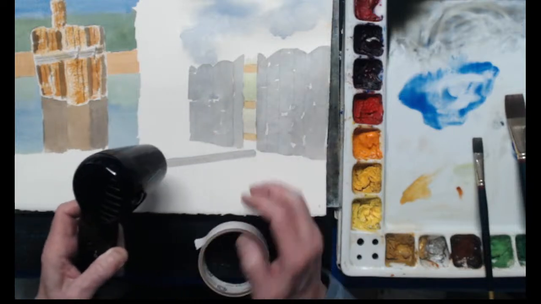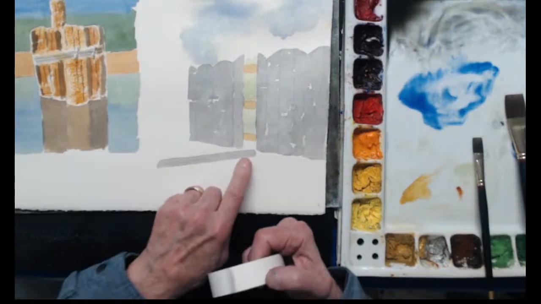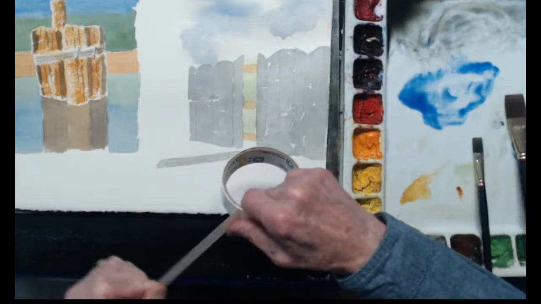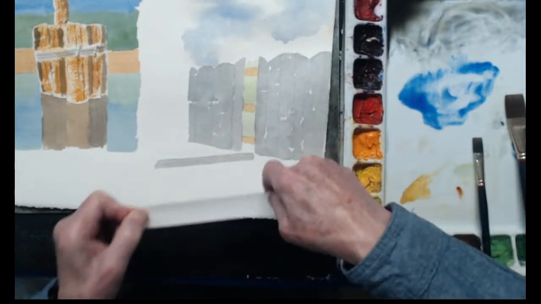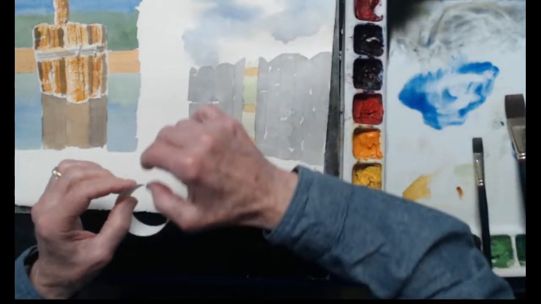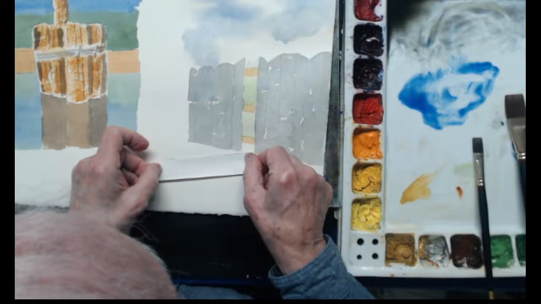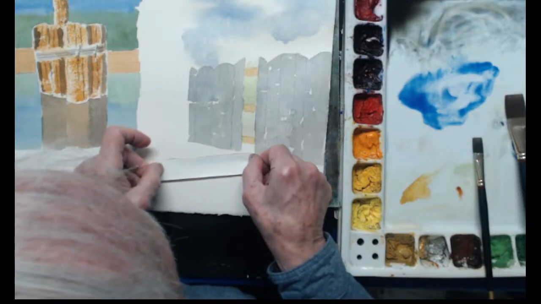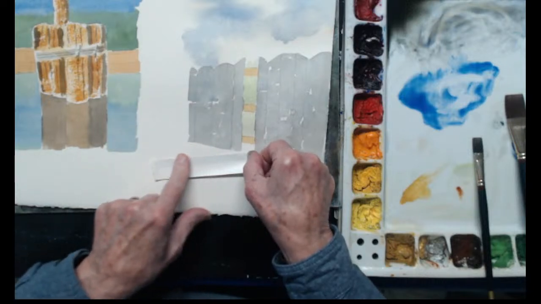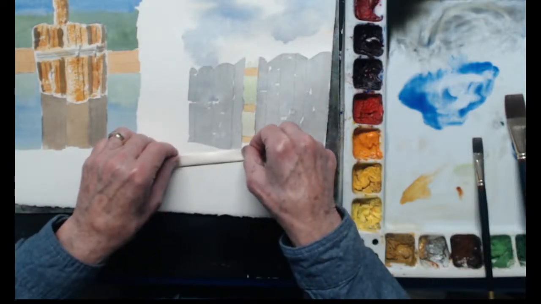So that's dry. Let me see. That's dry. Okay. So what I'm going to do now with this little board hanging in here in the way, I'm going to cover it up with a piece of tape. This is artist tape. I'll cut it to the appropriate size, and I'm going to put that over the edge of this to protect it. So I'm masking this out with a little piece of tape, and I'm going to fold it back here on the other edge.